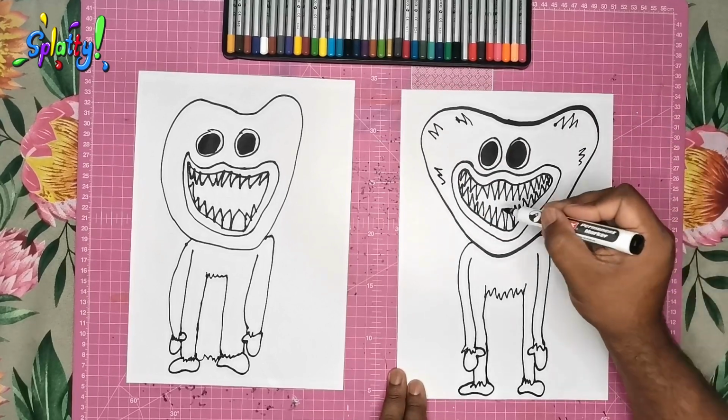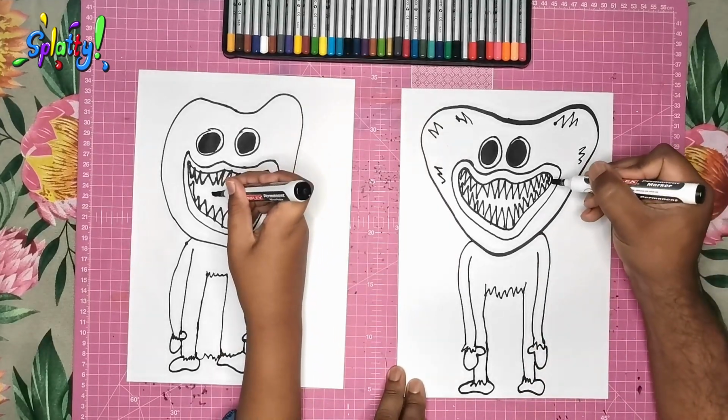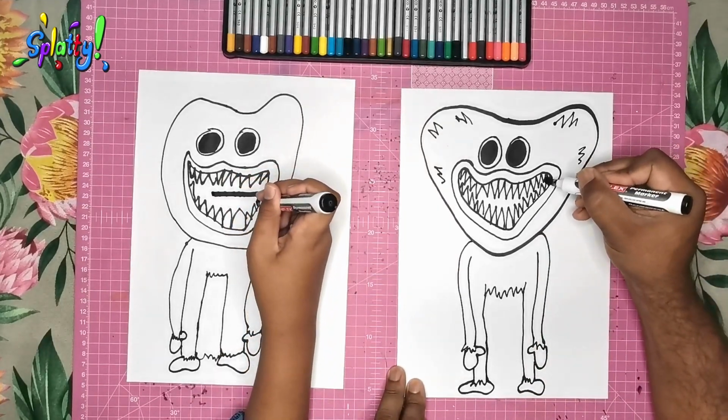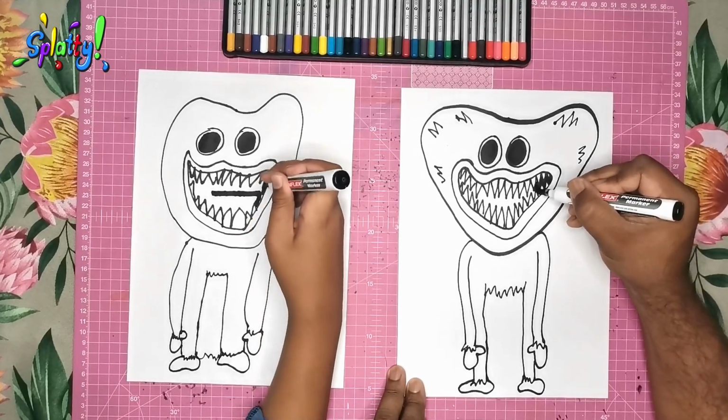You need to draw the inside of his mouth with the markers. We're just gonna color that in with this. We fold it in very quickly. Be careful, eh?